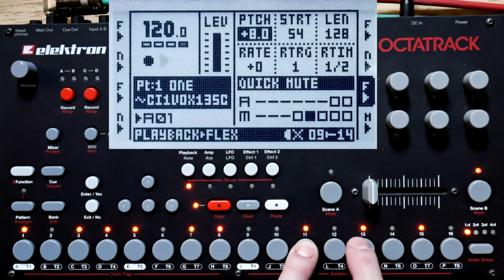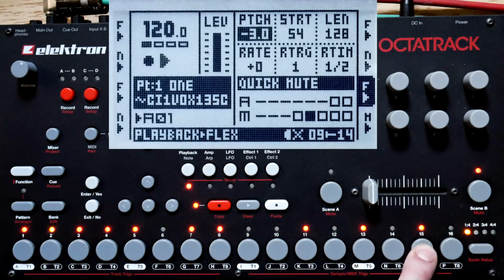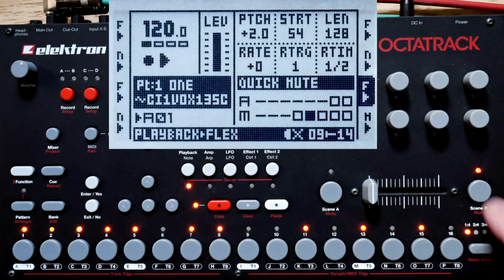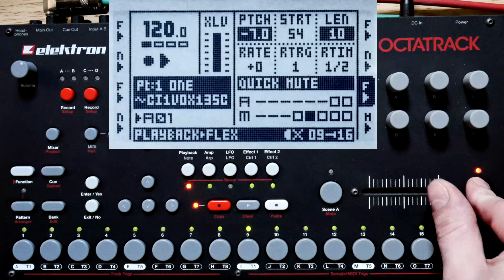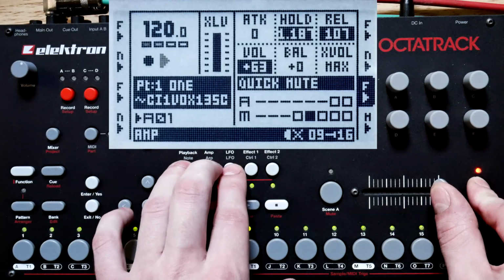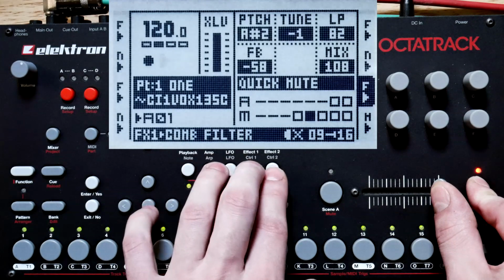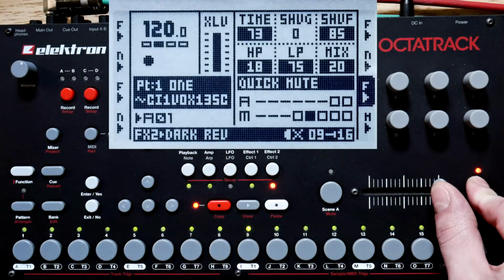The handful of scenes where I put scene locks in for this sound mainly control the start position and start position modulation, along with the comb filter and amplitude envelope, to give variations on the pitches and articulations produced.